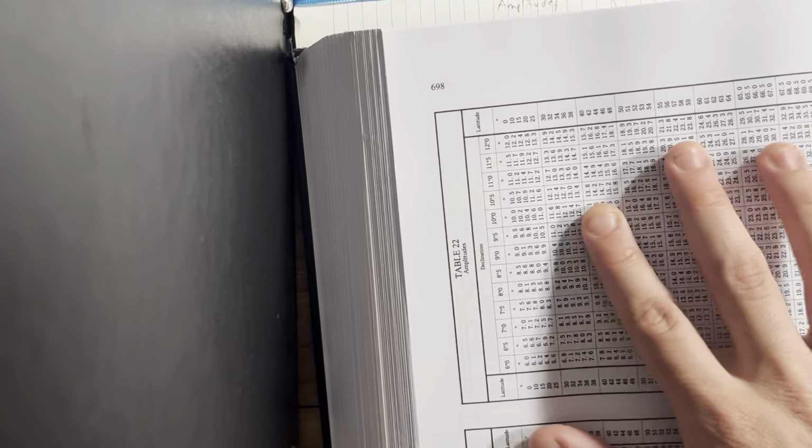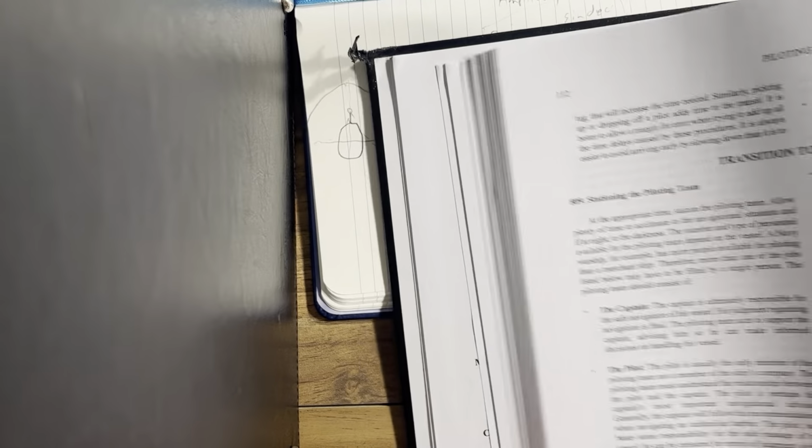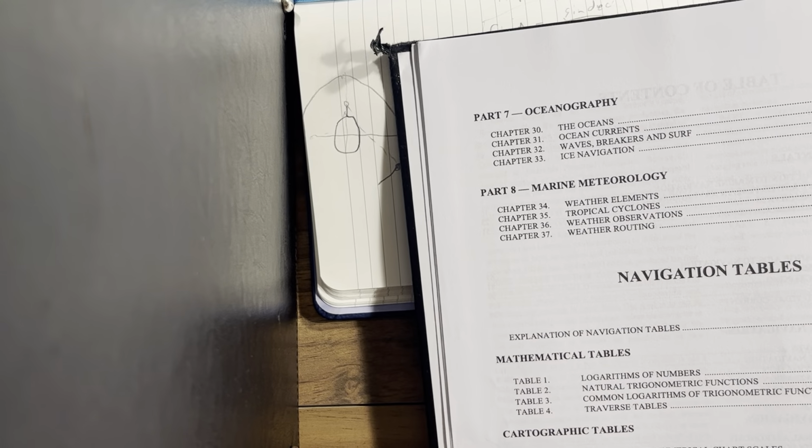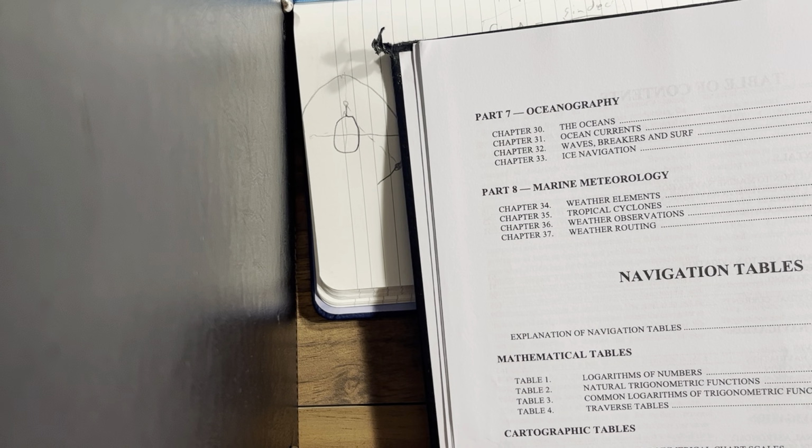Oh, wait, no, this is the wrong one. Sorry, this is actually, if you didn't want to do the equation, you could just find your amplitude values right from there, because this is not showing us our horizons, which is what I want. Yeah, it was the page right before it, or right after it, table 23, corrections to between the visible and celestial horizon.